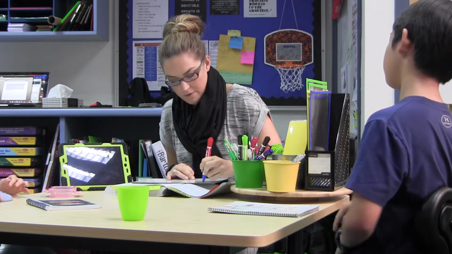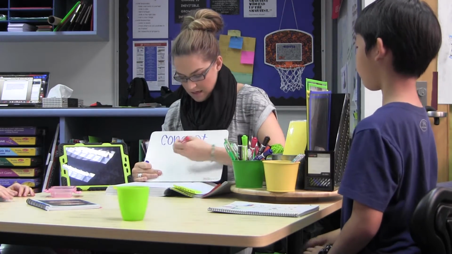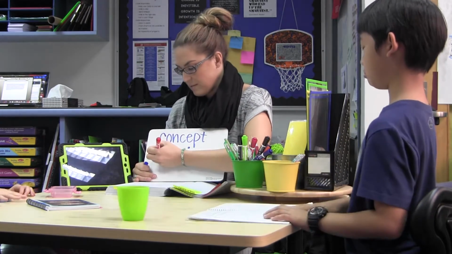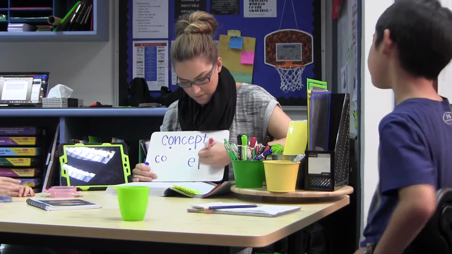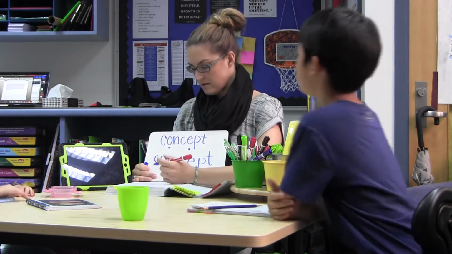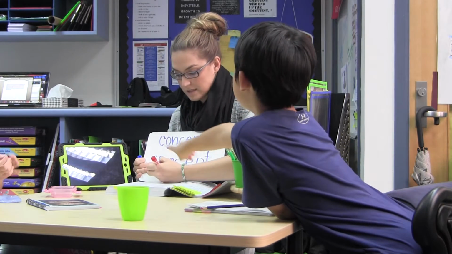So say we have the word, we did this one yesterday, concept. Okay, the first thing I'm going to think about is identifying my vowels. Once I find my vowels, I'm going to separate out my syllables, just like I would with a word that has only one letter in between its two vowels. In this word, though, I notice that there are two letters. And from what I remember from our rule number 2 about syllable division, I'm going to split them.